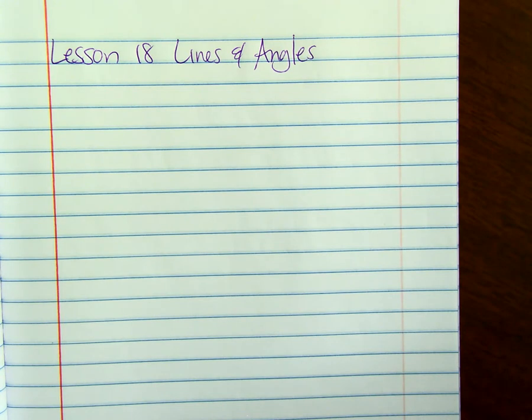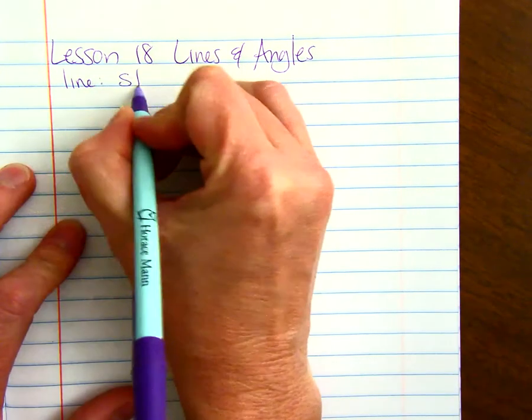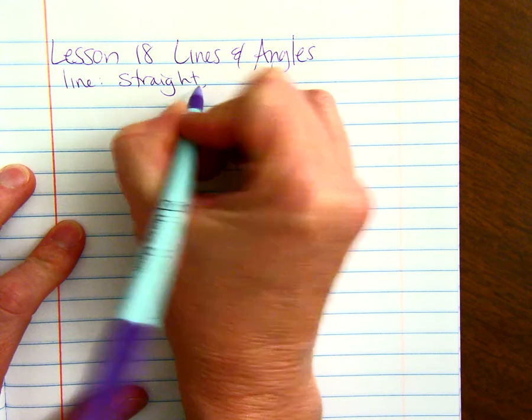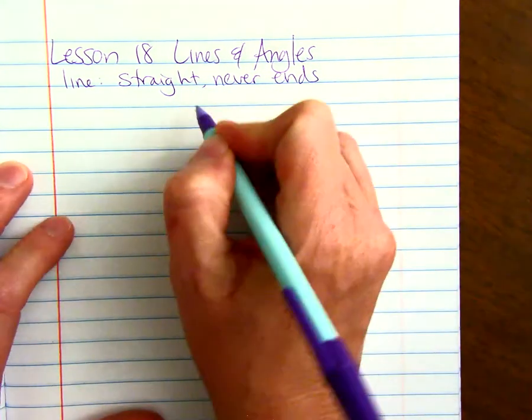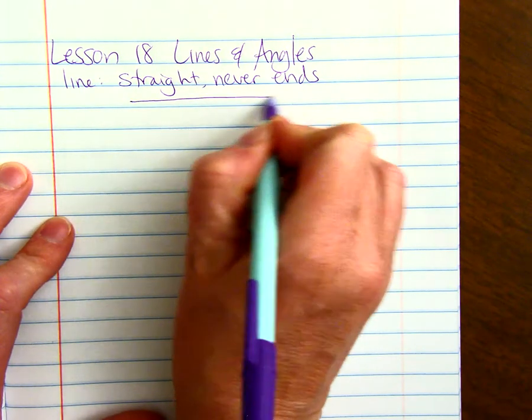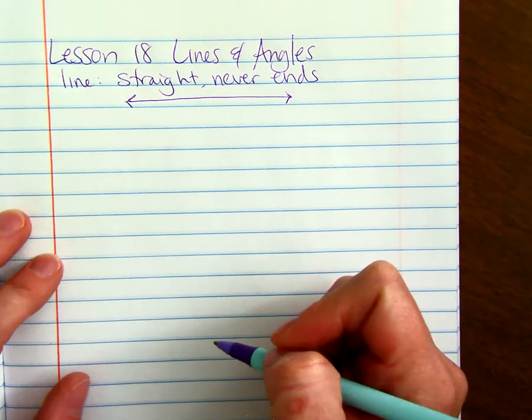So when we have a line, it's basically straight. There's no curves in it, and it never ends. So a line is straight, and it never ends, or it goes on forever in both directions. So we're going to do an example of a line. It has to have arrows on both sides.